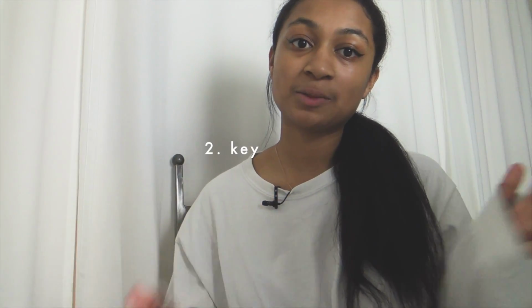So now that we've talked about speed, let's talk about keys. Key is also very important. You do not want your mashup to sound out of tune. A lot of people assume that you can literally just plonk one song on top of another and it will sound okay. Sometimes there are cases where two songs are in the same key. So key just means the pitch of the song.